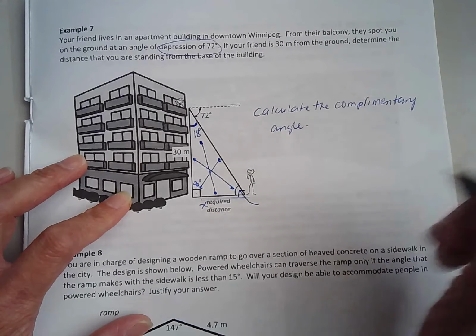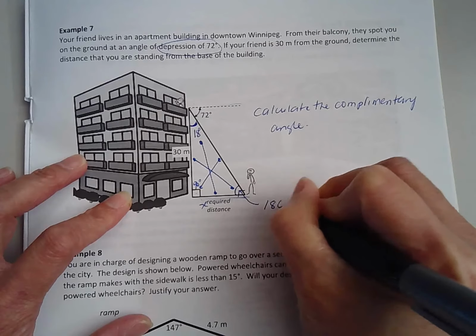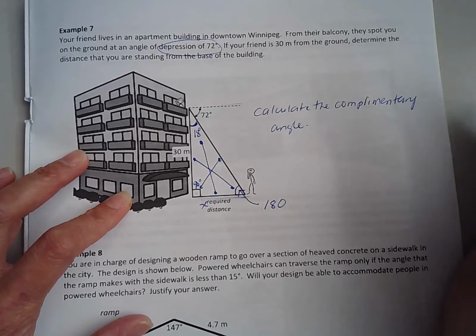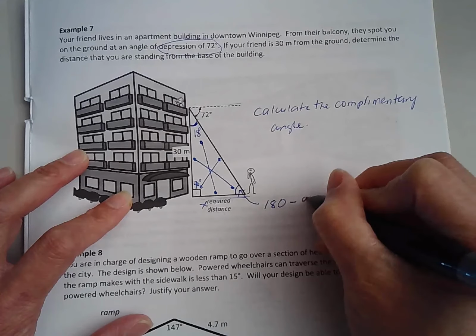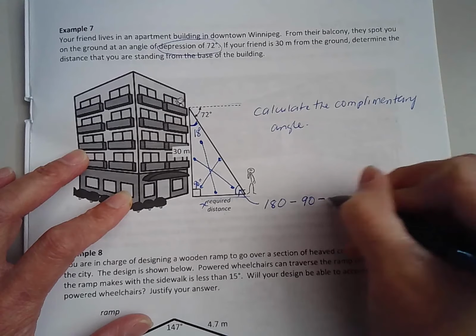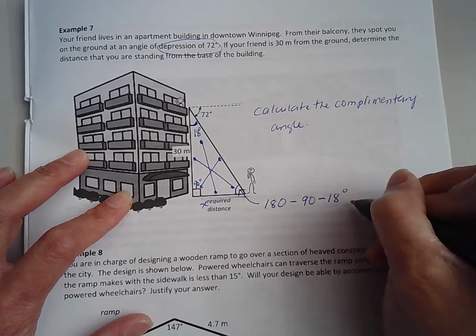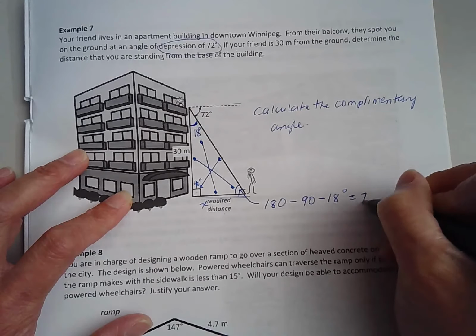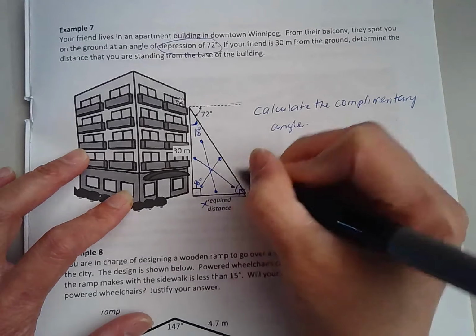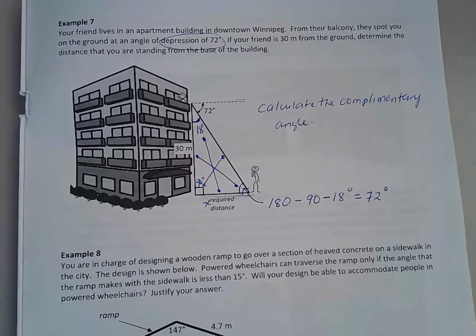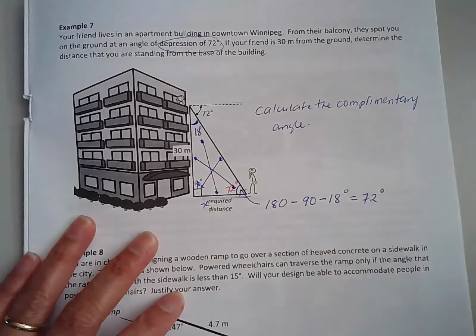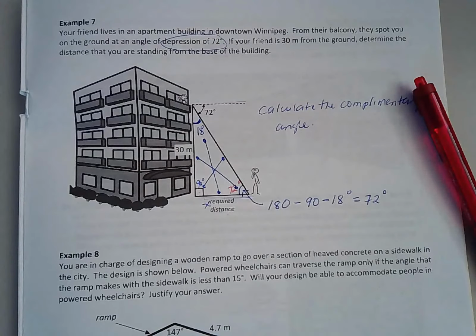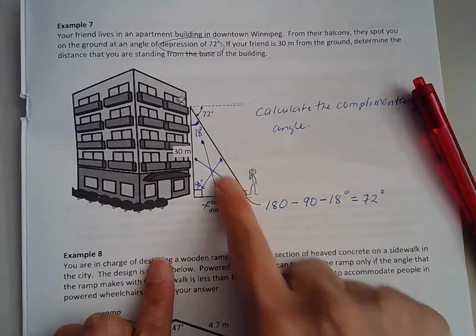To do that, it's the sum of the angles in a triangle adding up to 180 degrees. So if I take 180 and I take 90 away and I take 18 away, it is equal to 72 degrees. So 72 degrees there. Now we can see that we have a complete ratio. This is our complete ratio.